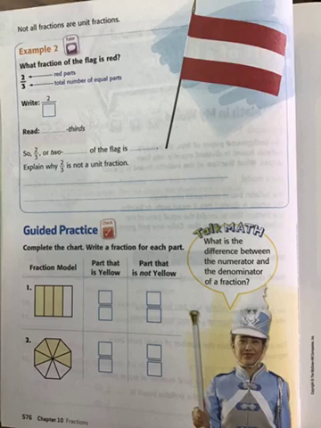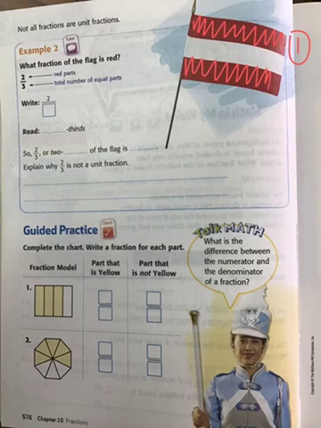Example number 2 says, what fraction of the flag is red? Okay, so the total flag is broken up into 1, 2, 3 equal parts. Here's one part that's red, and here's another part, so 2 parts of the 3 are red. So we look over here, and 2/3 of the flag is red.